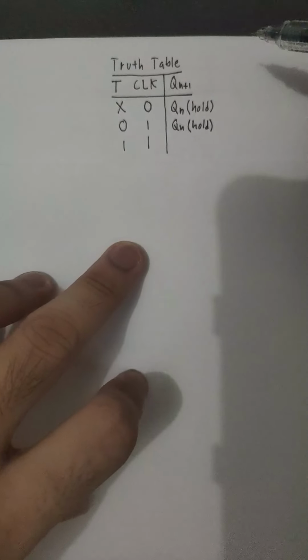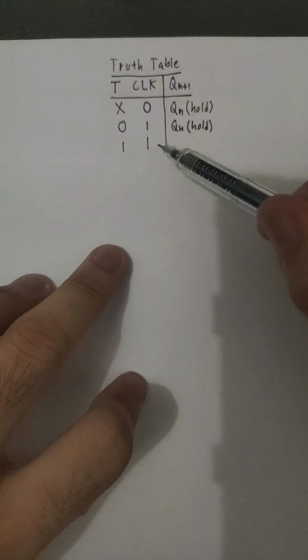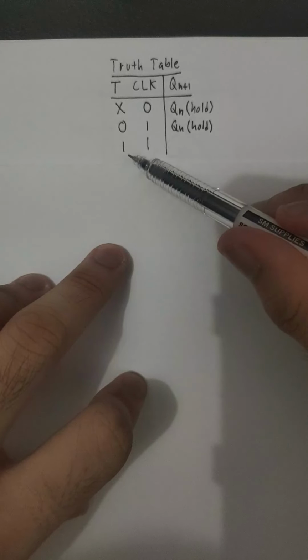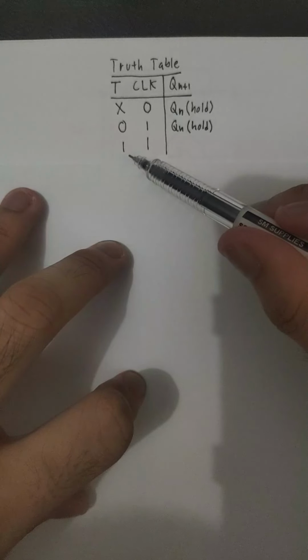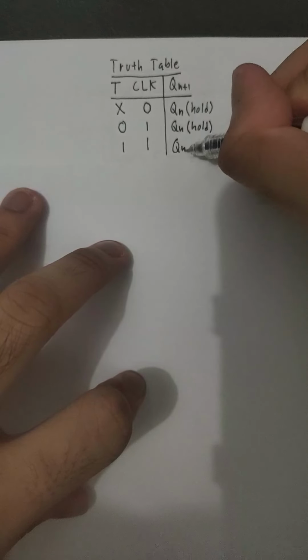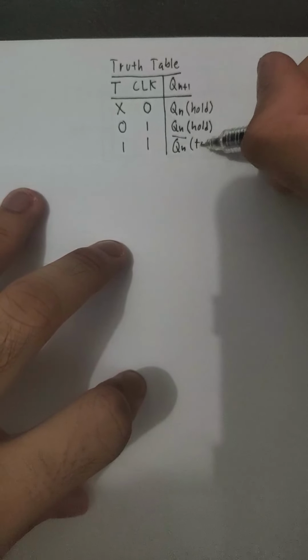And lastly, when there is a clock pulse transition and the toggle input is also 1, then the output will be toggled. So our output here will be inverted. It will be labeled as Q bar, and we will label it as a toggle.